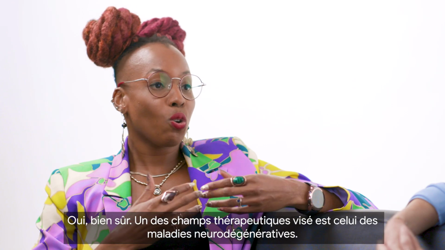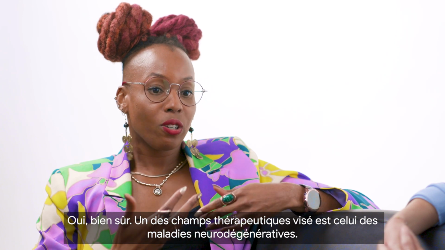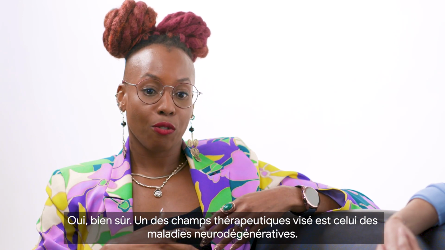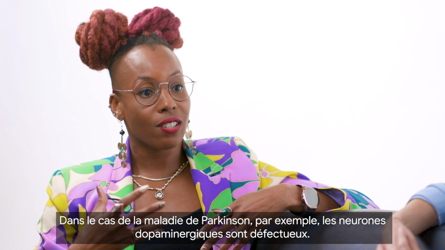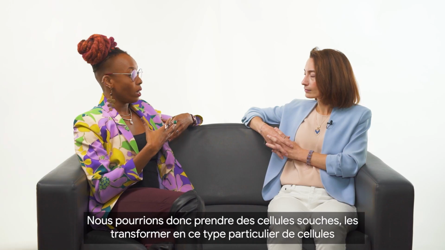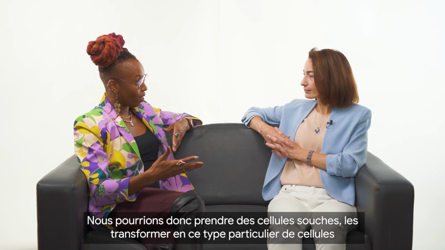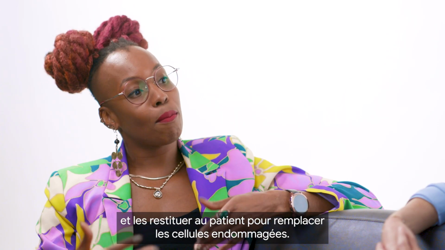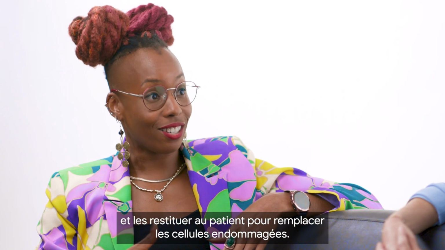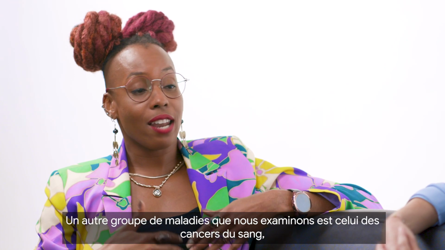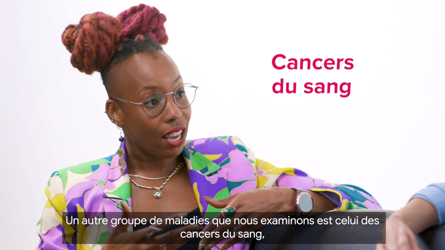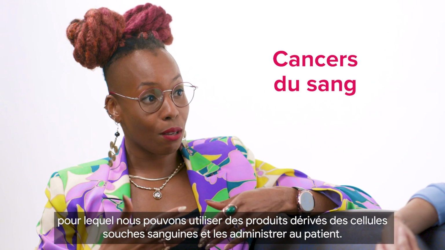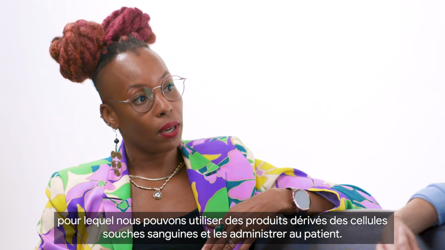Yeah, of course. So we've got, again, neurodegenerative diseases where, for example, in Parkinson's, there are dopaminergic neurons that are defective. So we could take stem cells, turn them into this particular cell type, and give them back to the patient to replace the damaged cell types. Another disease that we could look into are the different blood cancers, where we can use blood stem cell products and also give it to the patient.